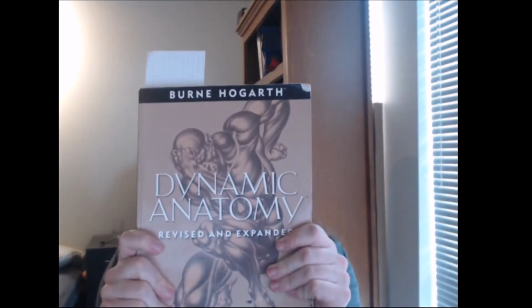So for quick reference stuff, really good. It also has dynamic poses and dynamic wrinkles. So those are really good for posing characters, and then with dynamic cloth in general, it's really good. So yeah, Hogarth, amazing. Dynamic Anatomy, highly, highly recommend it.